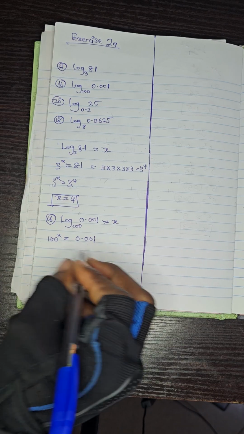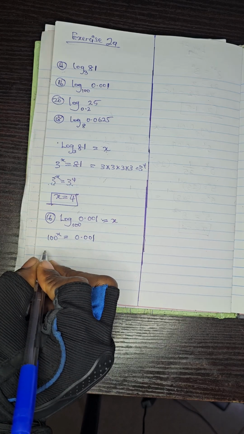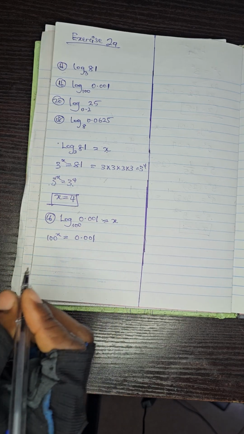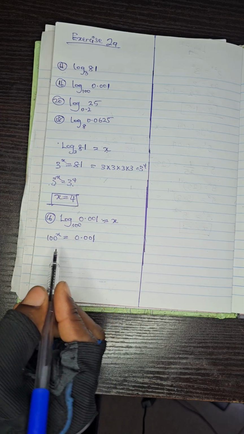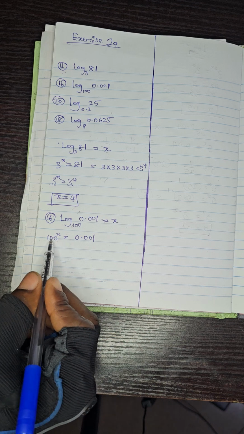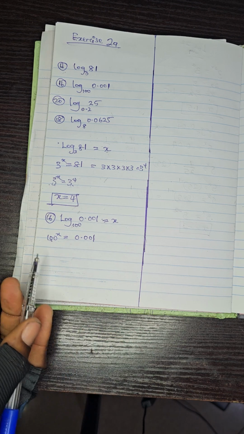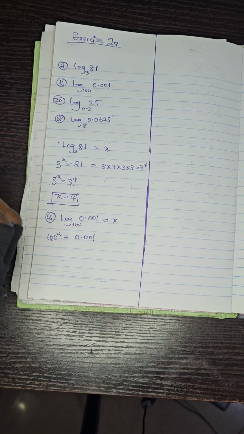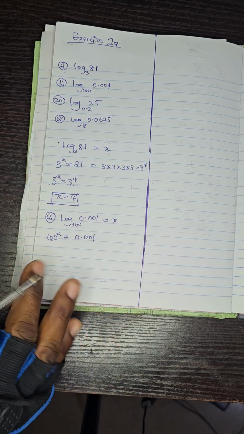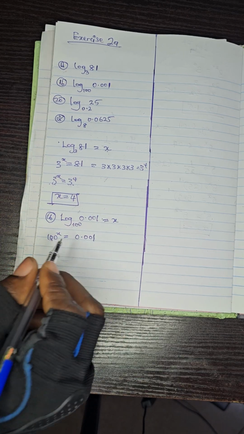Now let's reduce both sides to the lowest. The lowest we can have for 100 is the lowest base. Also, let me take note of this. The base you're looking for is the base that will give you one base. You can reduce this to something like 4 times 25, so you now have something like 2 raised to power 2 times 5 raised to power 2. That is not accepted. What we are looking for is a single base that will still give us the answer, the indices we are solving for.